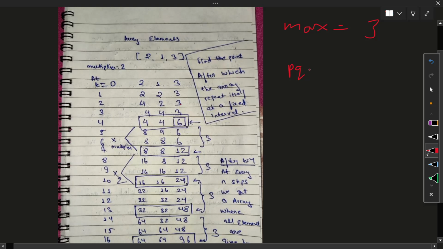And we have to use a priority queue. In the priority queue we have a value and we have an index. So I will add every element with its index in my priority queue. This priority queue is a minimum priority queue, and it will give me first this element. Then I will multiply this element. I have this array, this element, so we will multiply it with the multiplier. So let's take this sample test case.